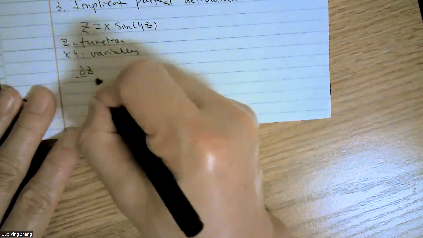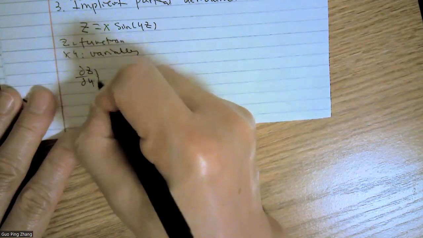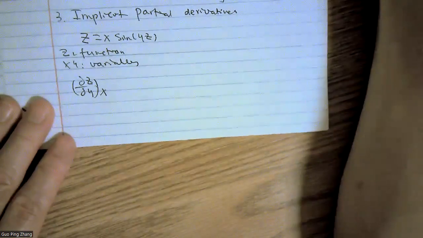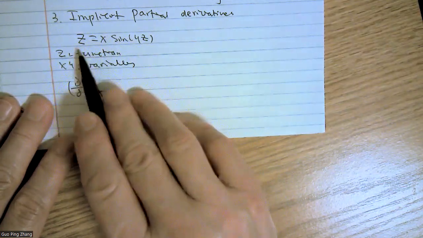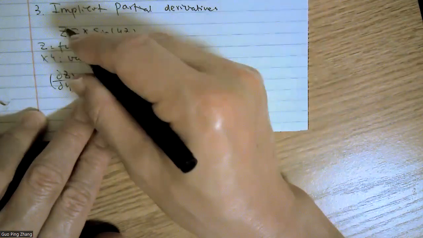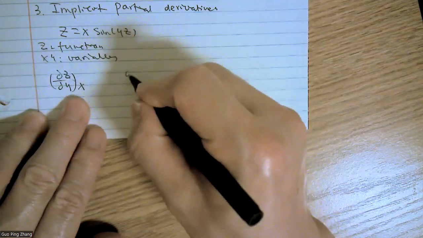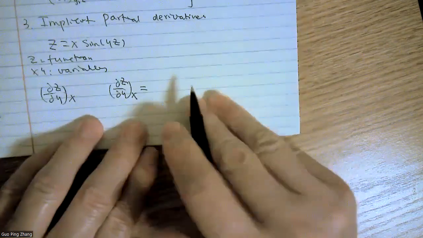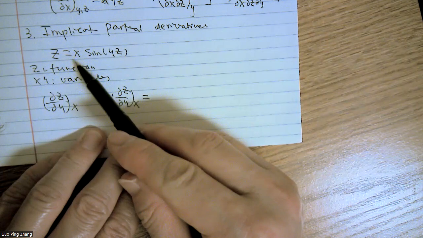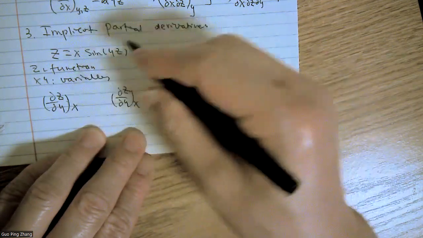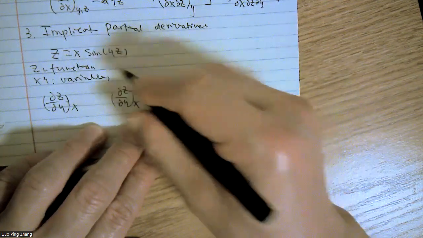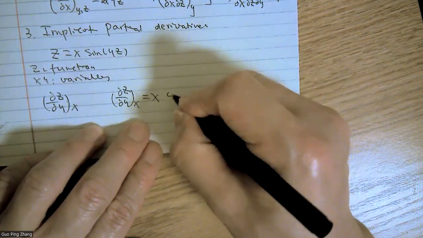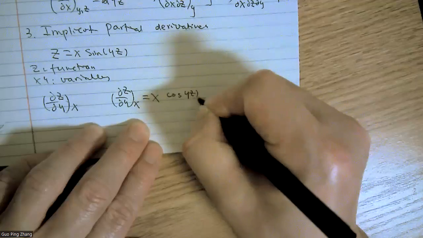Now suppose I'm calculating partial z over partial y, holding x constant. How will I do that? Well, I'm going to take the derivative of both sides with respect to y. My left-hand side will be partial z over partial y, holding x constant. On the right-hand side, x is constant, so I don't need to do anything with that, but the sine term I do. Sine becomes cosine, so this will be cosine yz.